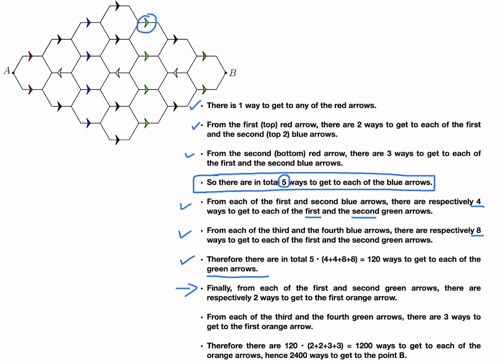And then finally, from each of the first and second green arrows, there are 2 ways to get to that first orange arrow. So obviously this is one way, and this is another way. And then from each of the third and fourth green arrows, these 2 guys, there are 3 ways to get to that first orange. So you take that 120 that you got, and you multiply it by 2 plus 2, 2 from there for the first and second, and then 3 for the third and fourth. That's why you got 2, 2, 3, and 3. And you have to multiply that by that 120. And when you do, you get 1200.